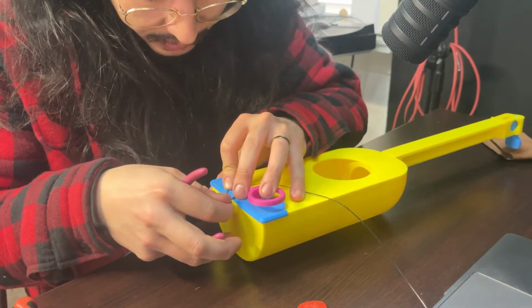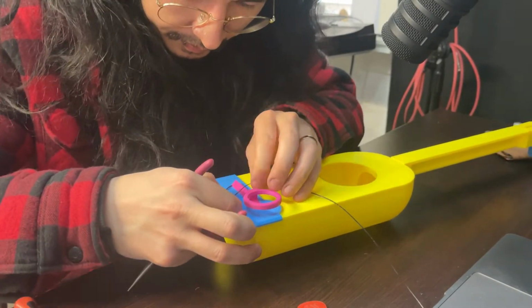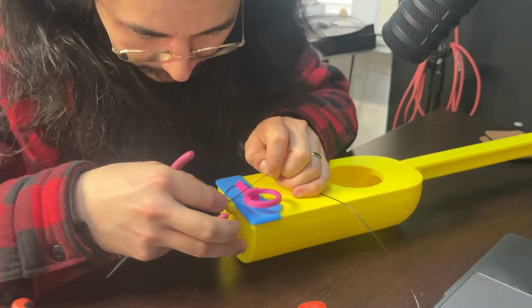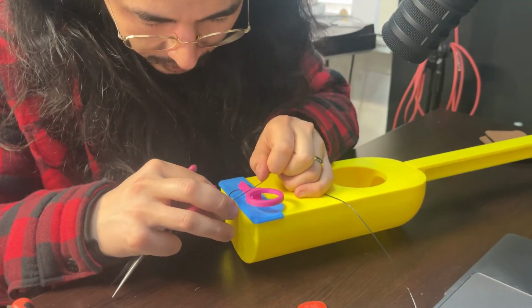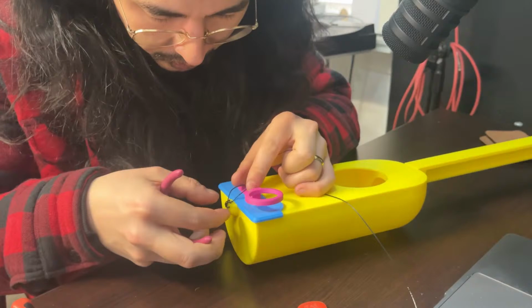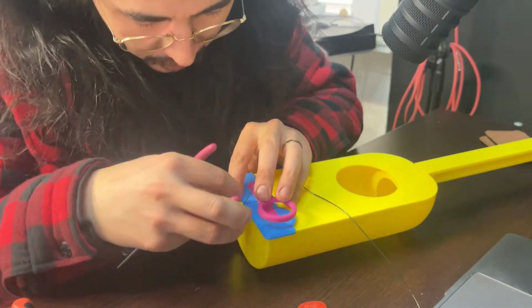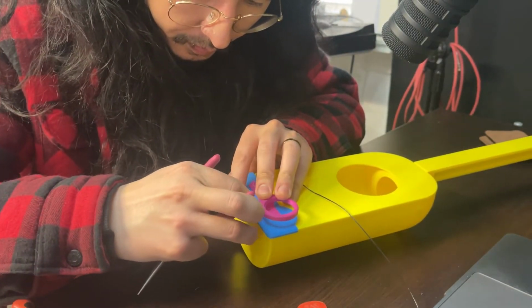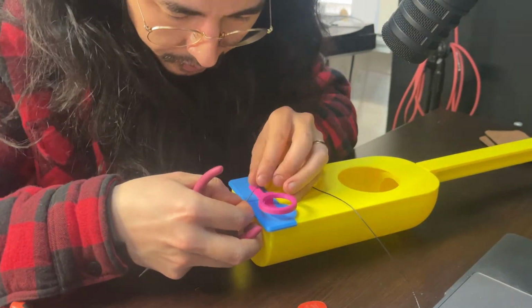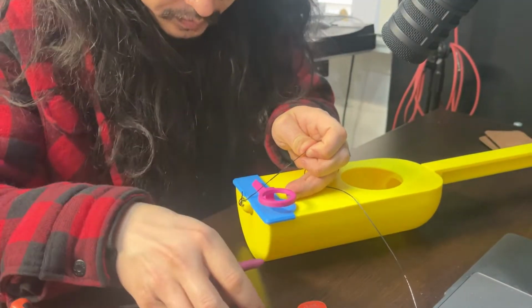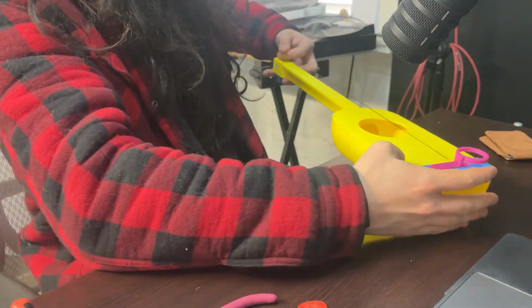Hopefully that will allow us to a little bit more length to play with.